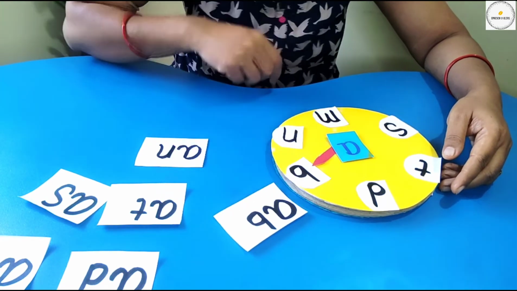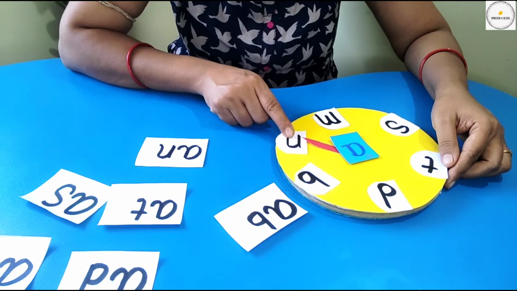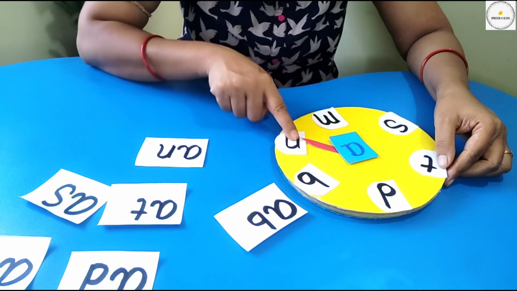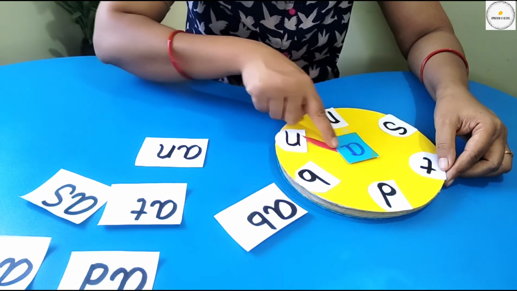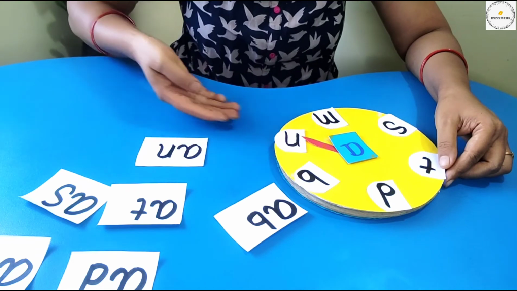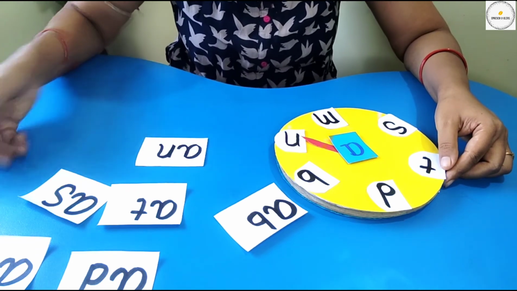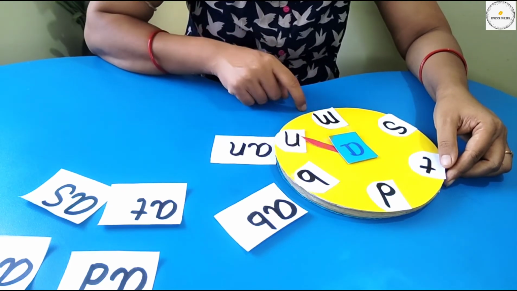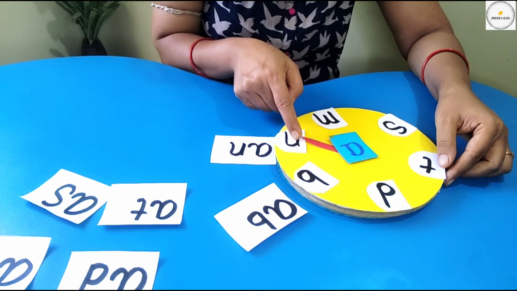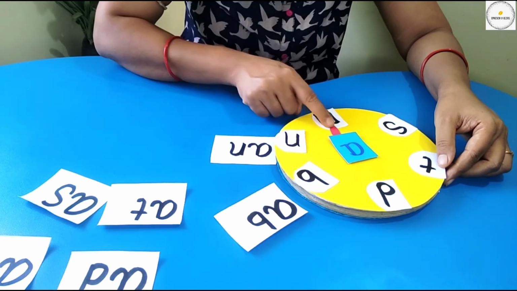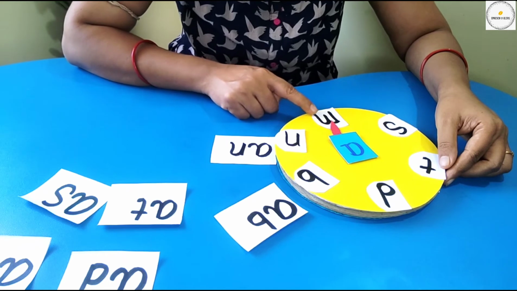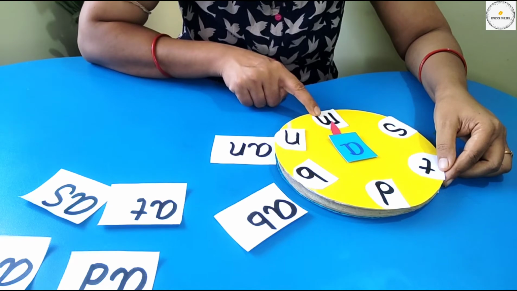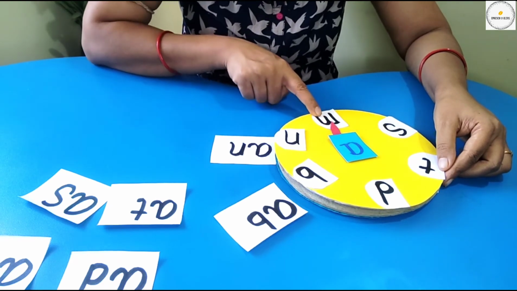Ab, ab. Then I'll point towards one more sound and say, let's read these two sounds together. An, an. After this, the child has to find out where an is written here and keep it like this. An, an. After this, I'll move this pointer towards one more sound like this. And I'll say to the child, see, we have one more sound. Let's read it. Am, am.